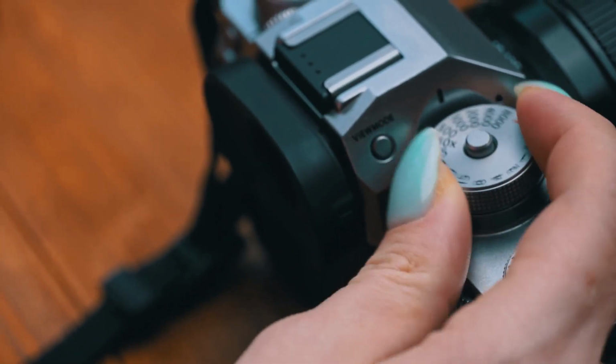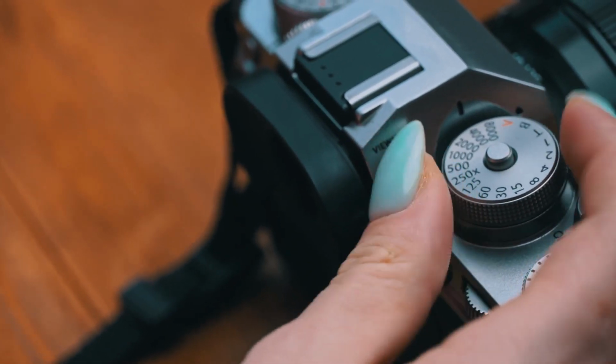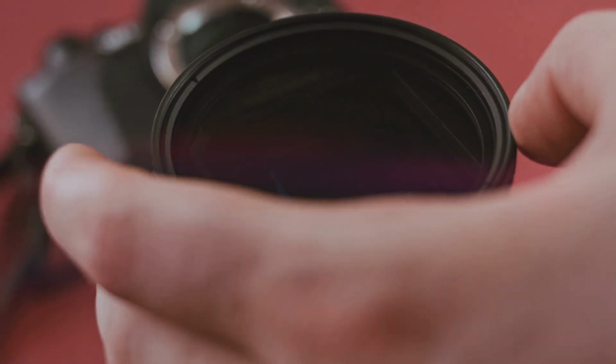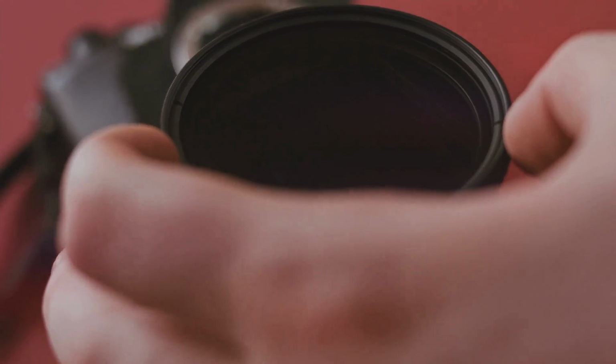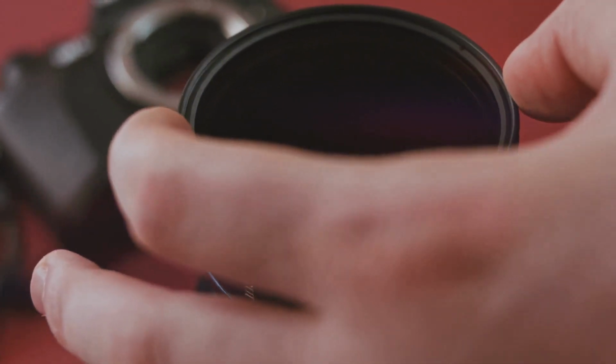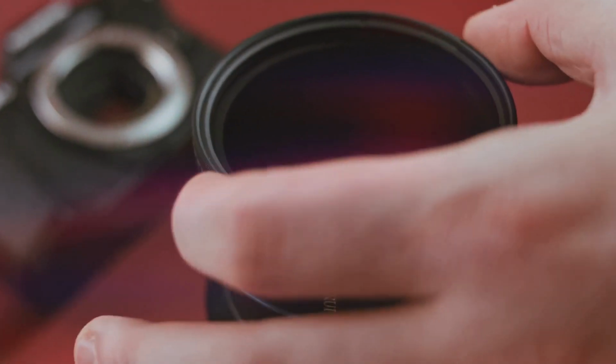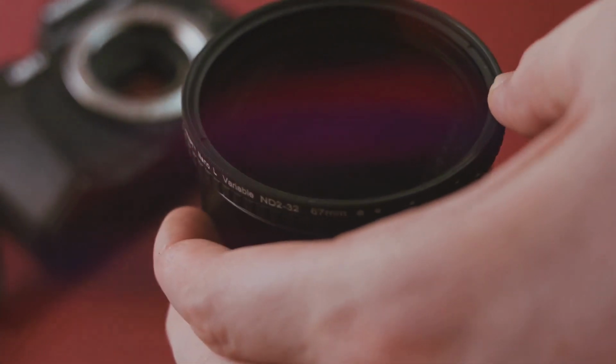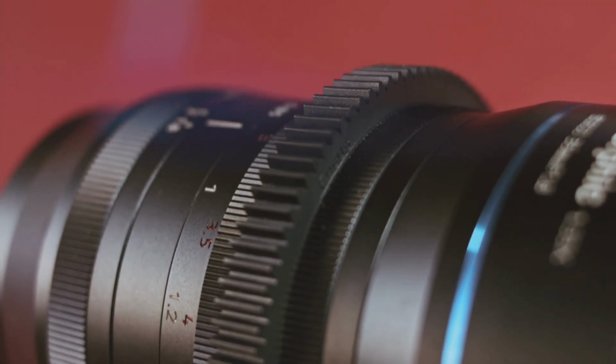Simply put, it's a tool that significantly enhances manual focusing. But what does that mean? Well, imagine that you're setting up for a shot and unsure if your subject is in perfect focus. With focus peaking, your camera highlights the areas in your frame that are in sharp focus, making it easier for you to see and adjust accordingly.